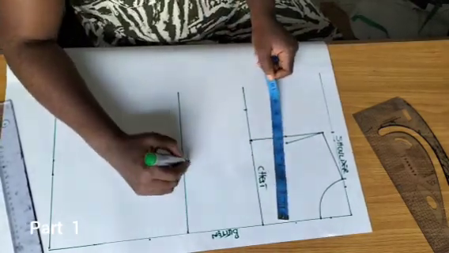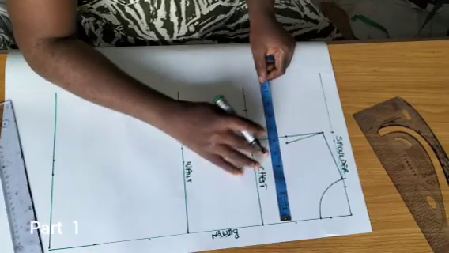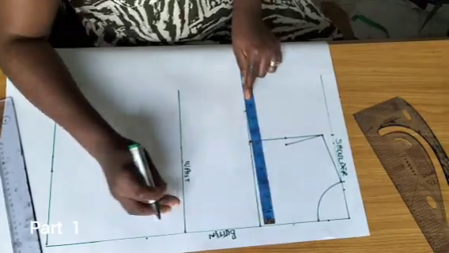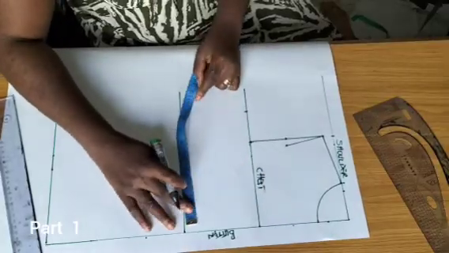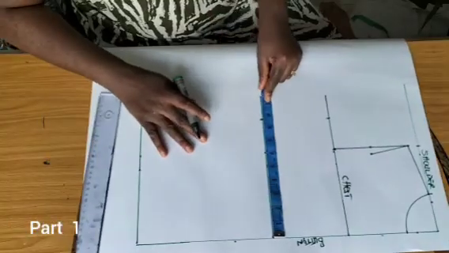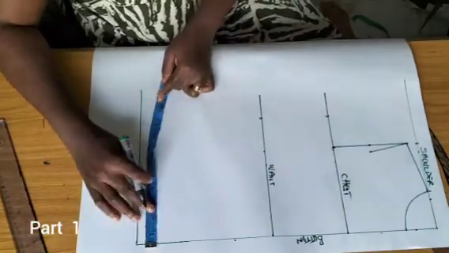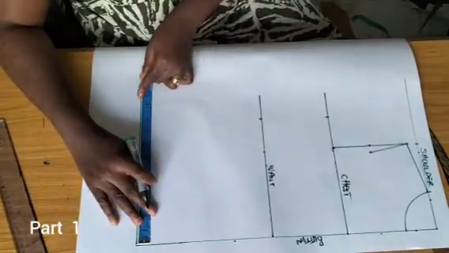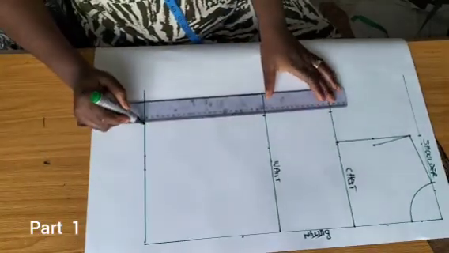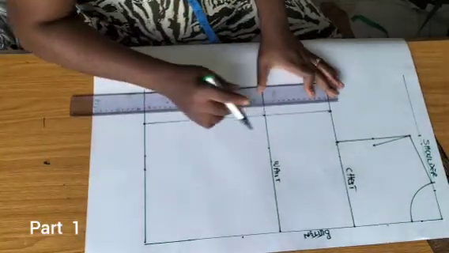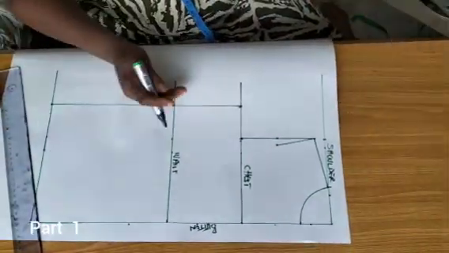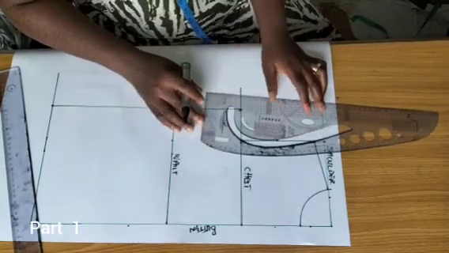So I'm taking the same hip measurement divided by 4 on the chest line, on the waistline, and on the hem line. Then you draw a straight line to it. Like I actually said, there is no shape to this dress, so we take it as straight as it is.